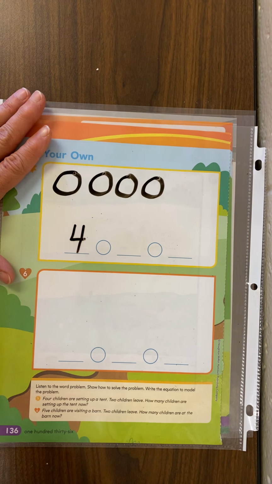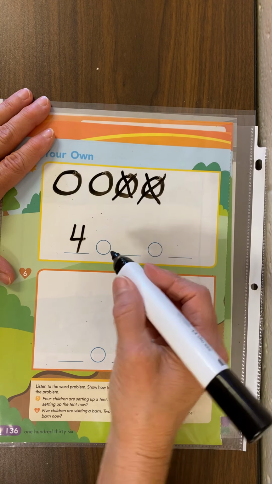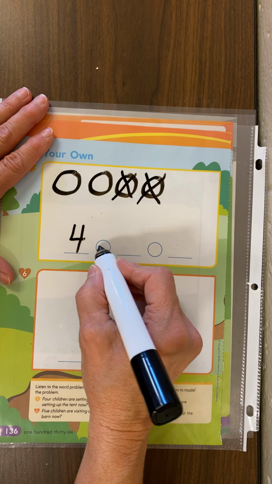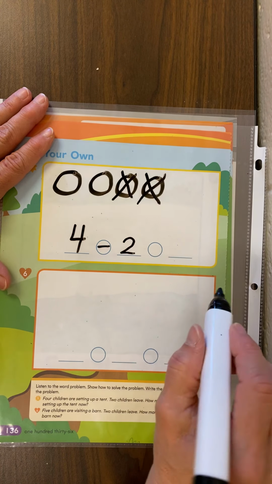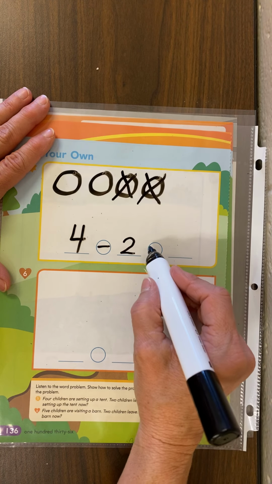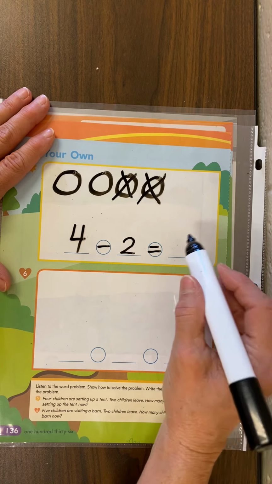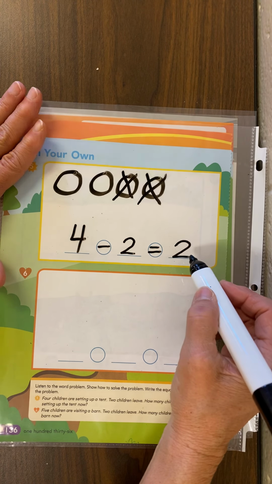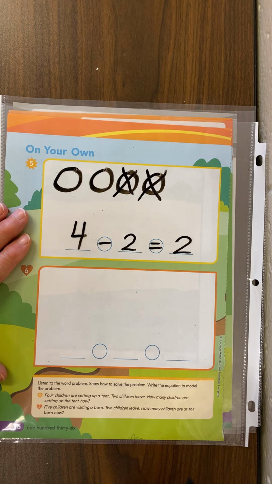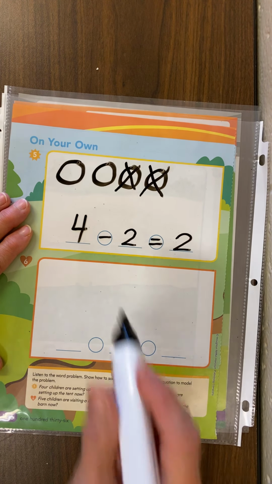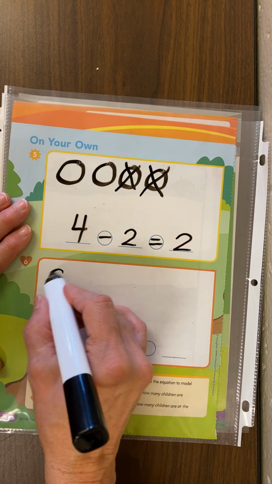Now we have to take some away. 2 of them are leaving. 4 minus 2, because 2 of them are leaving. 4 minus 2 equals, how many are left? Good job. Now we'll be working in the orange box. There are 5 children visiting a barn. So let's do, what do? We draw 5 children.